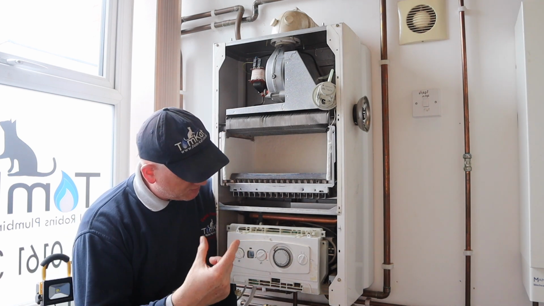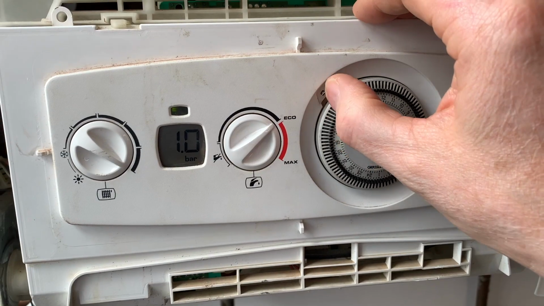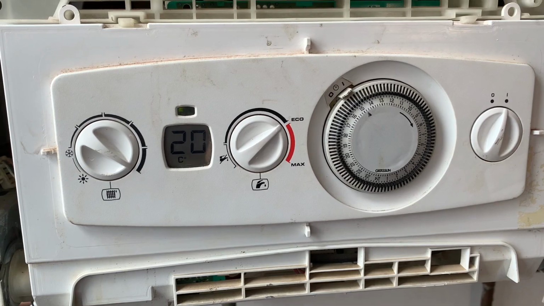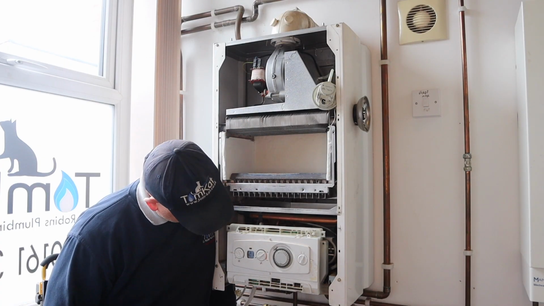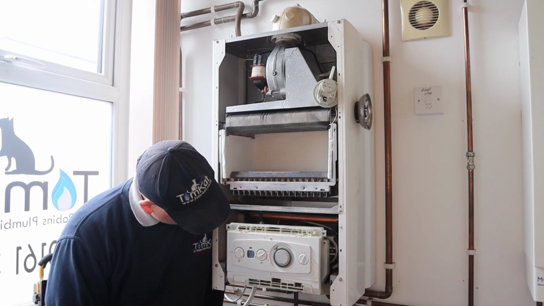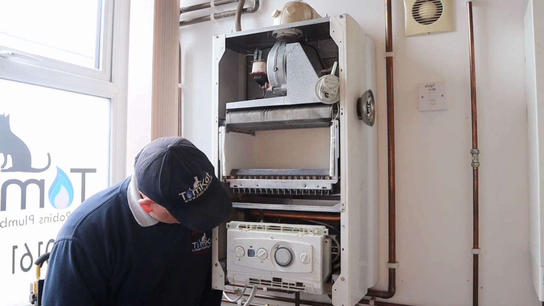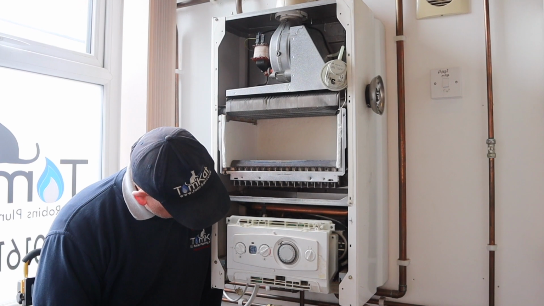So this time I'm going to put the calling for central heating on. Again, you can hear the fan, the air pressure switch make. We've got 21 degrees on the gauge, so that knows we're asking it to do heating because it isn't showing pressure.